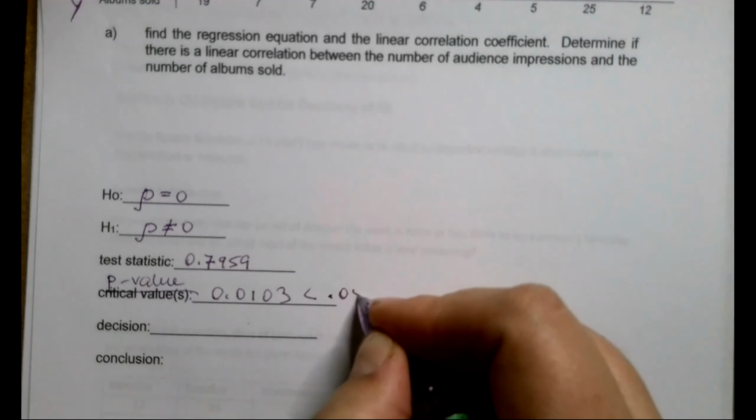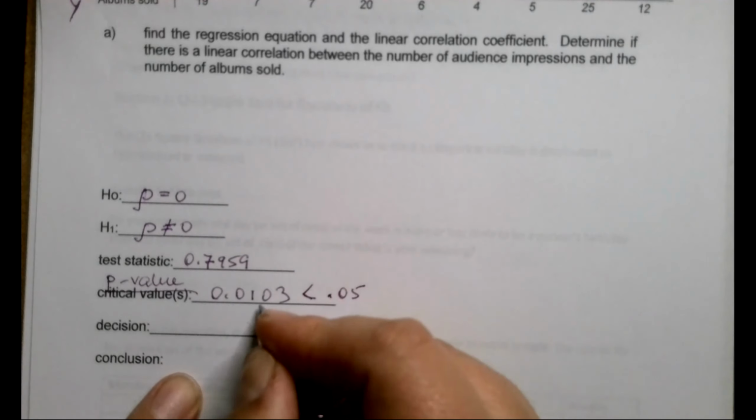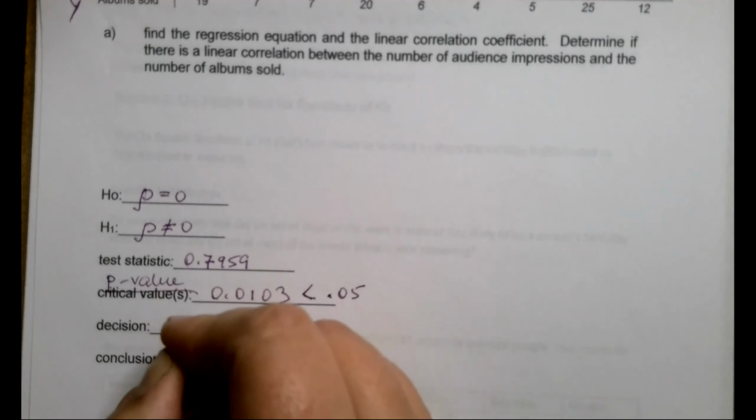Our alpha was 0.05. So based on that, we're going to reject the null.